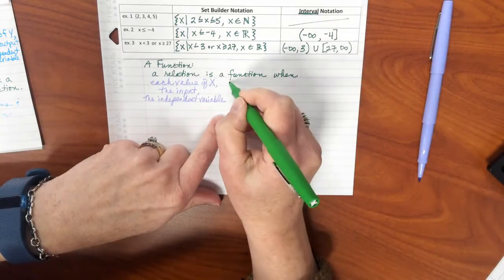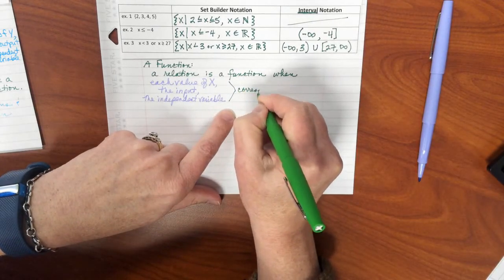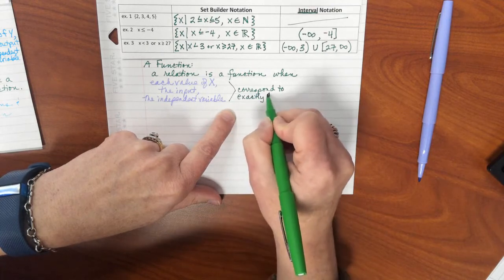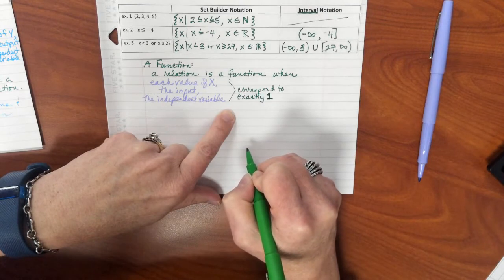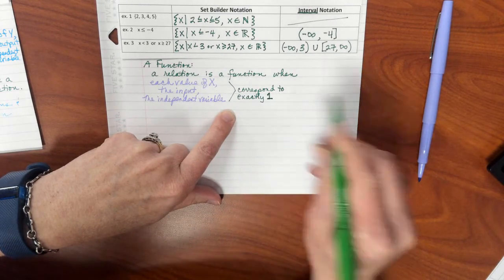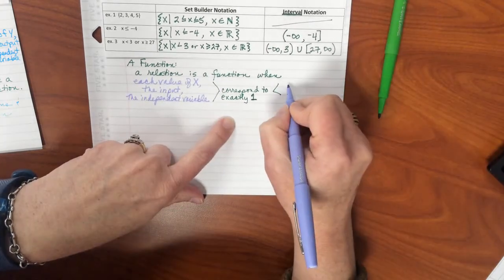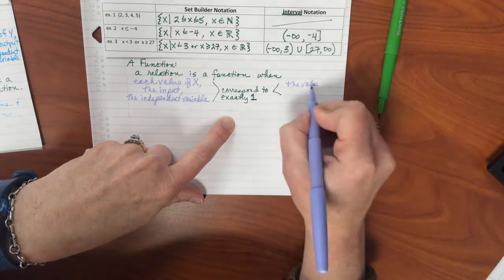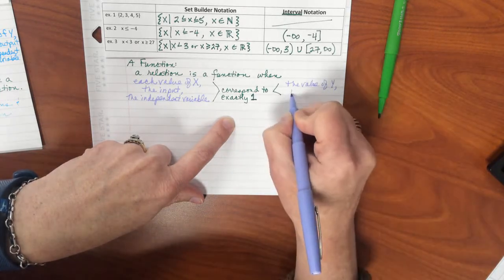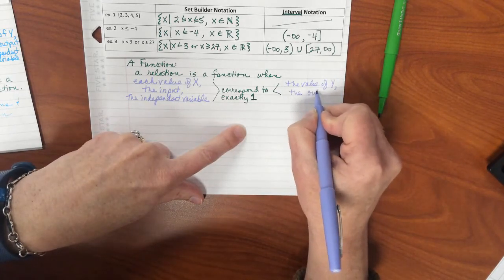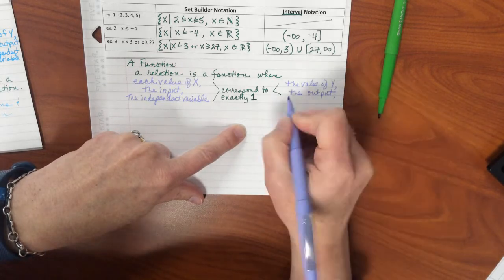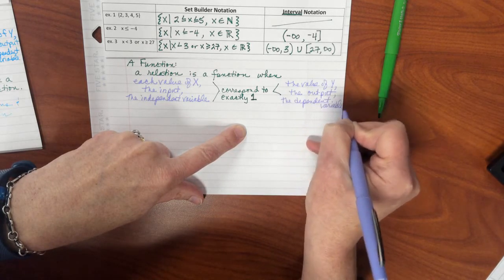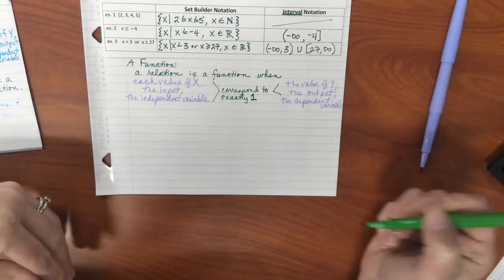Now, when any of those correspond to exactly one value, okay, corresponds to exactly one value, then it corresponds to exactly one value of y, or it corresponds to exactly one output, or it corresponds to the dependent variable. Then we say this relation is a function.